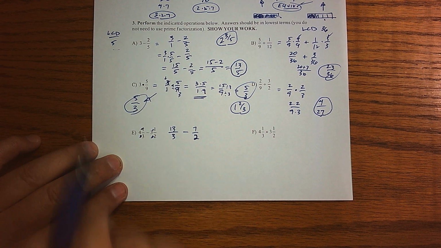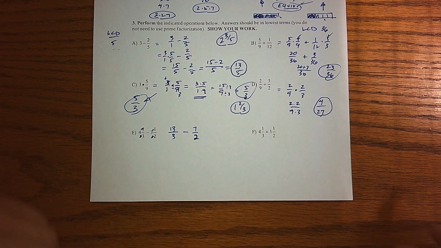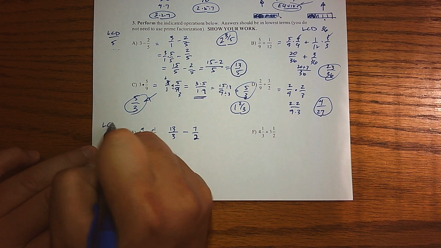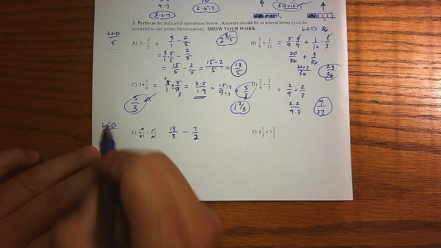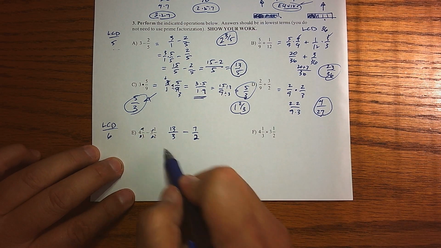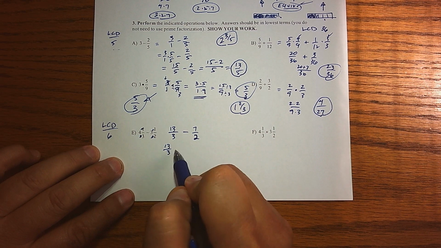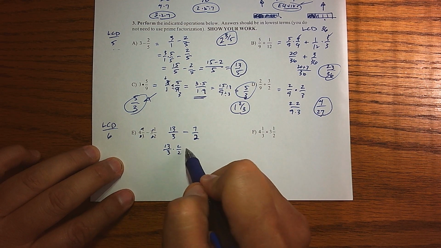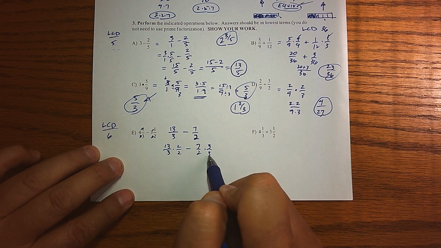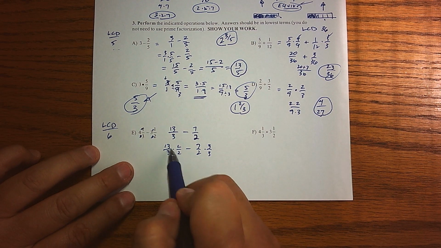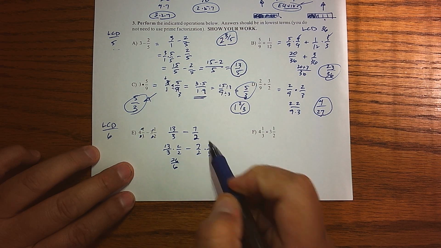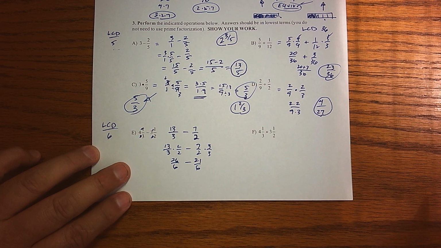That now takes us back up to earlier when we were just subtracting fractions. I need an LCD, so the lowest number that 3 and 2 both go into is 6. So to build an equivalent fraction, I need to multiply this one by 2 over 2, and this one by 3 over 3. There's my multiplication by 1, and then multiplying, we get 26 over 6 minus 21 over 6.